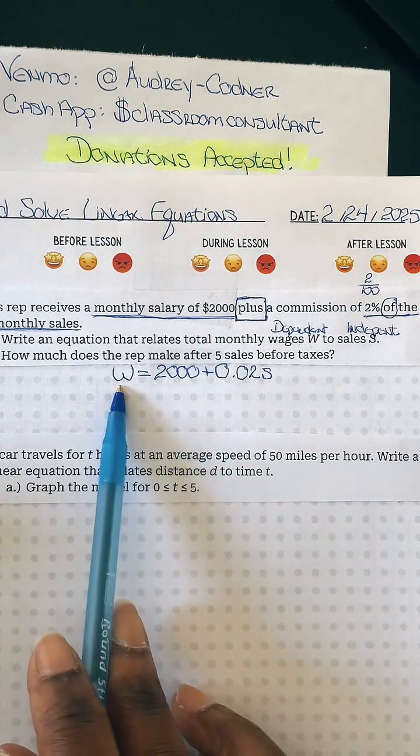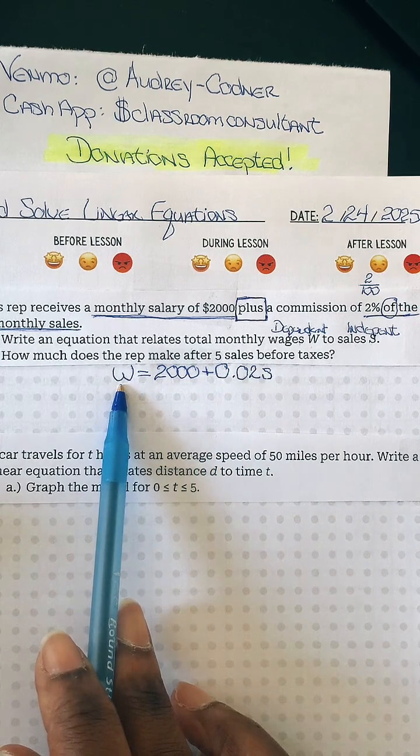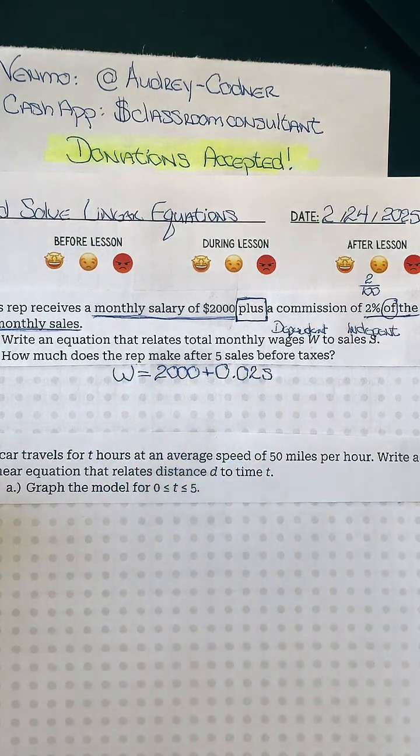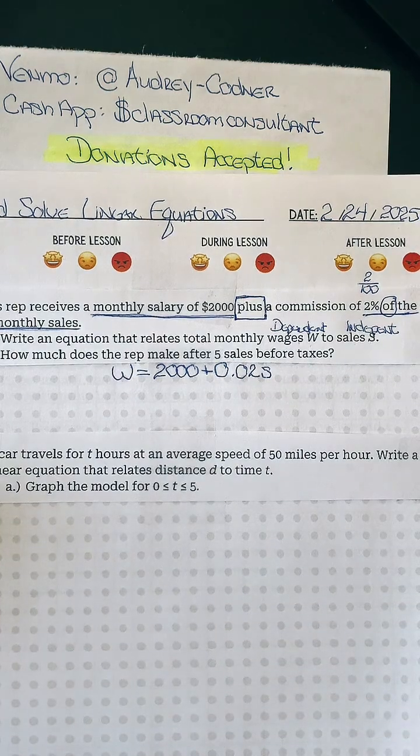Am I going to substitute it for the W, which is my wages, or am I going to substitute it for the S, which is my sales? What do you think? Okay, Gail is saying 5 for S. Film artist says sales.